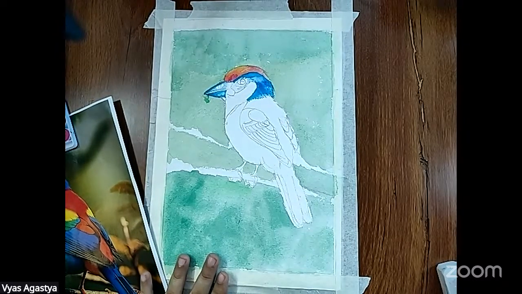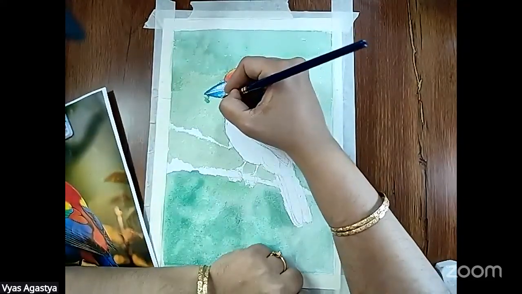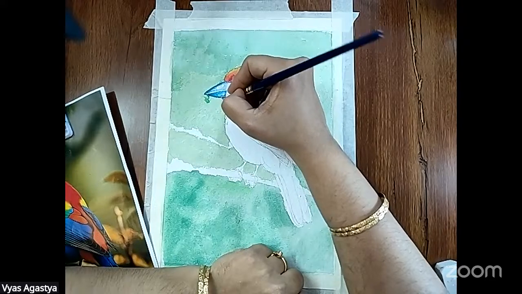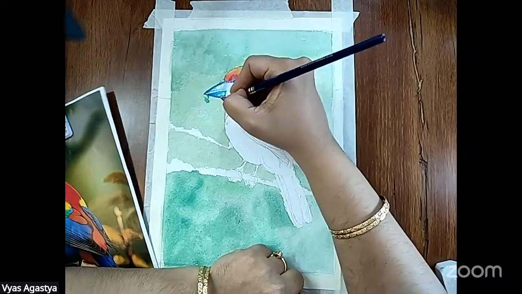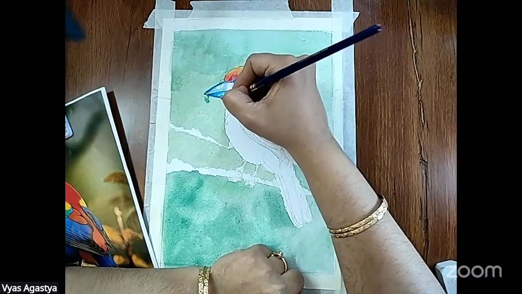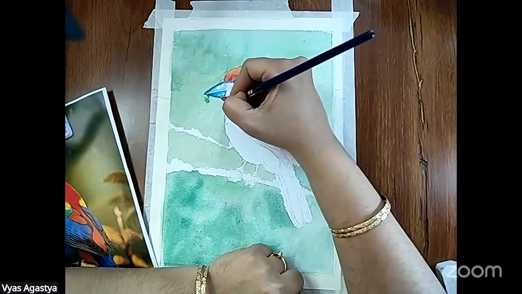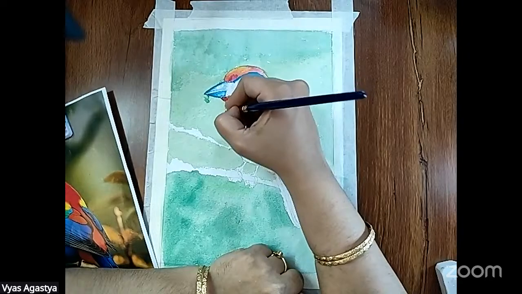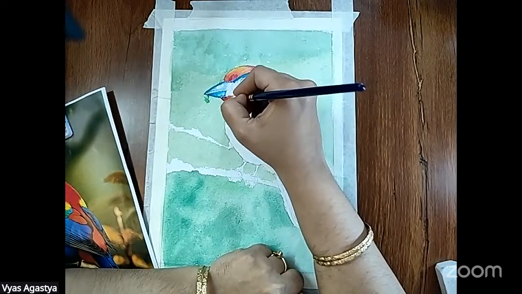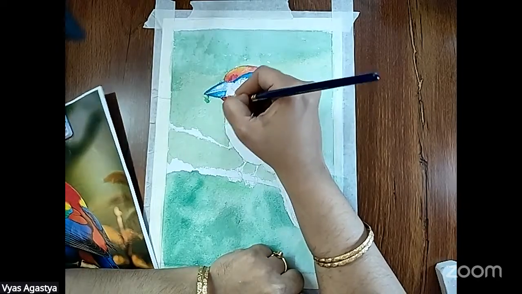Now I am taking red color. In artistic terms, we call it crimson red. Just take red color and give little strokes over here. And it should not get dry. Immediately take orange on the tip of your brush and mix this orange with the red color. See, you should observe how the strokes are, whether it is going down or moving left or right. You should observe that.